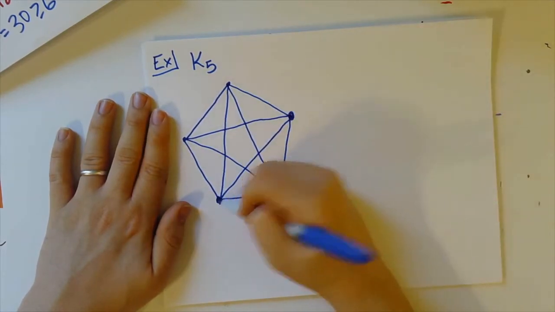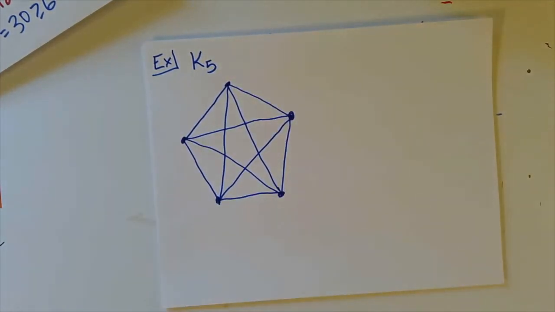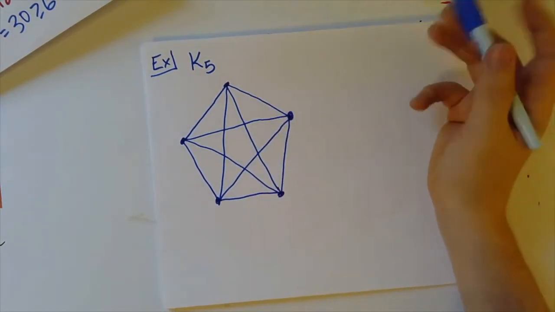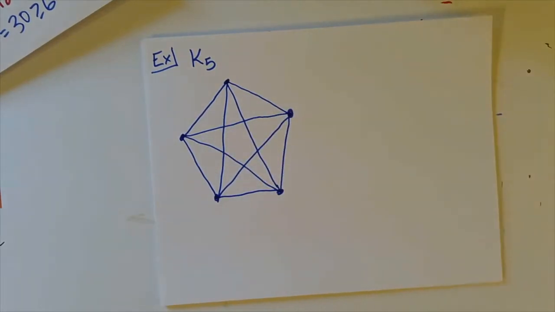Okay, so this representation of K5, to be clear, is definitely not planar, because if you look at it, the lines cross in a whole bunch of places. There are, I think, 5 total places where the lines cross. And so this is not planar, but I could certainly do better.